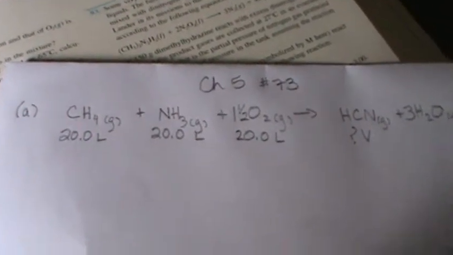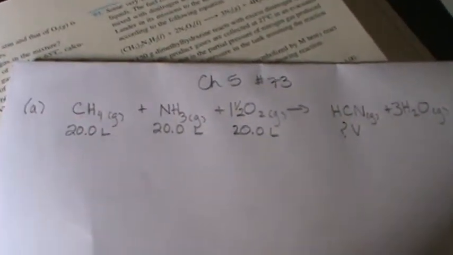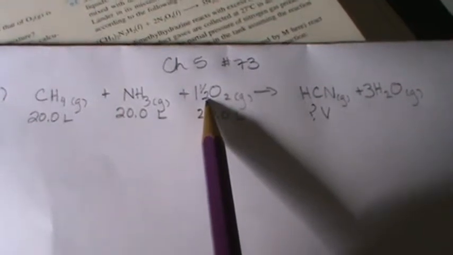Okay, so remember, Avogadro's law says that there's a direct link between the volume of gas and the number of moles of the gas. Because there's a direct link between these, we don't care what our molar masses are. All we care about is our mole ratio. So if we look at this, this one says that we need 1 to 1 to 1.5.